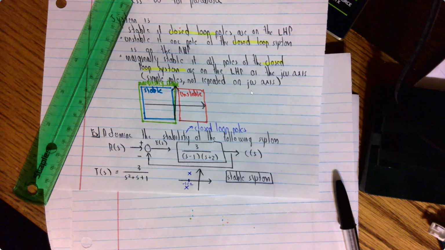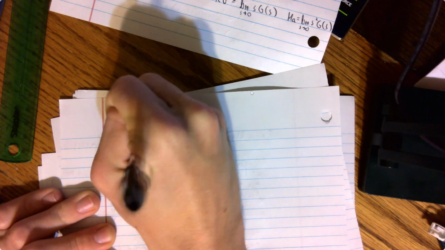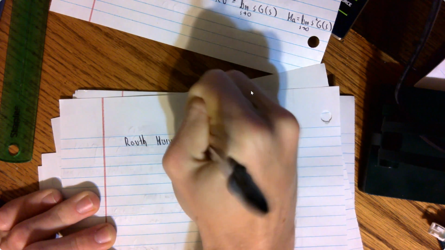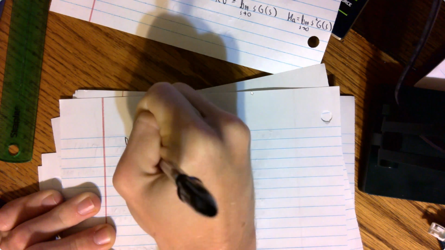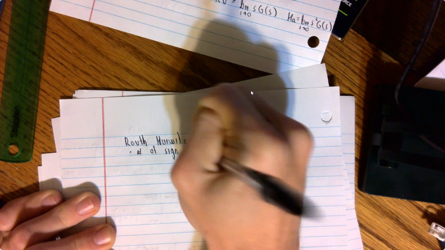And so now that we talked about that, we're going to look at the Routh-Hurwitz table. So the Routh-Hurwitz table, or known as the Routh-Hurwitz test, basically tells you the number of sign changes equals the number of unstable poles.